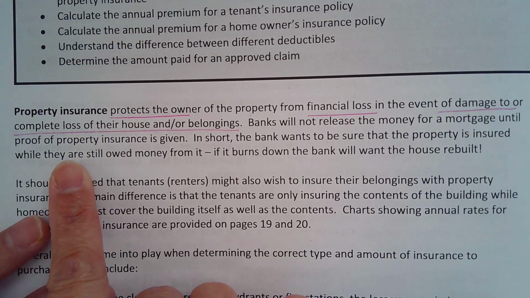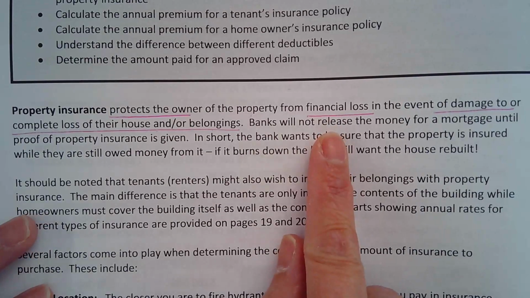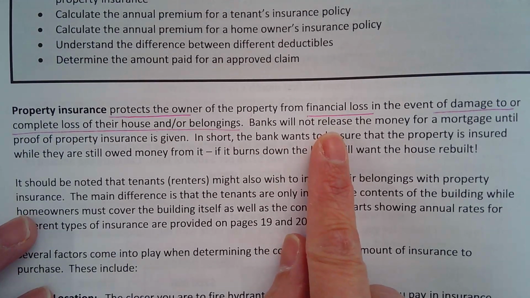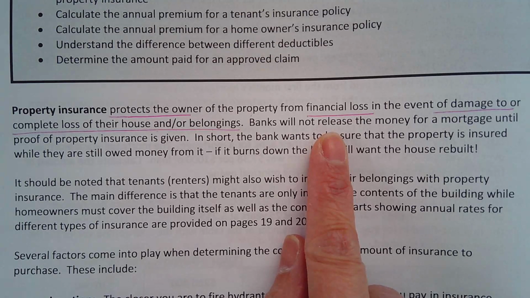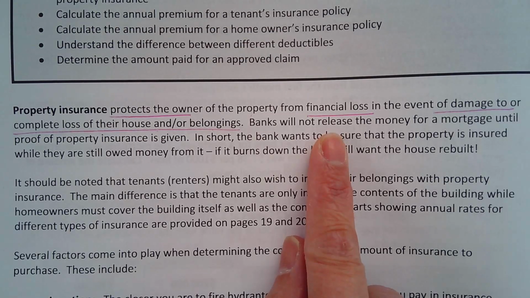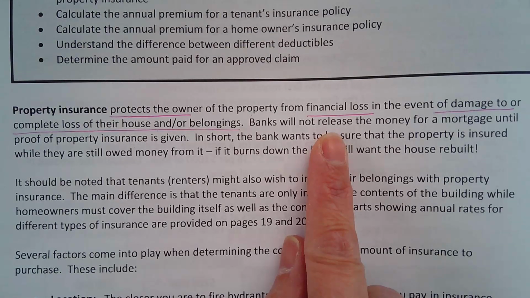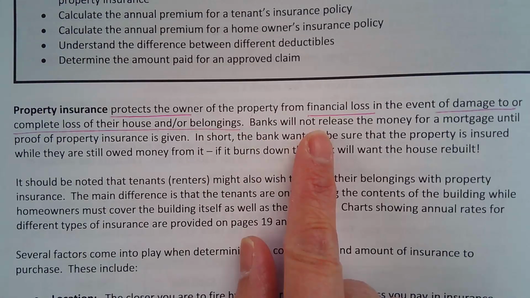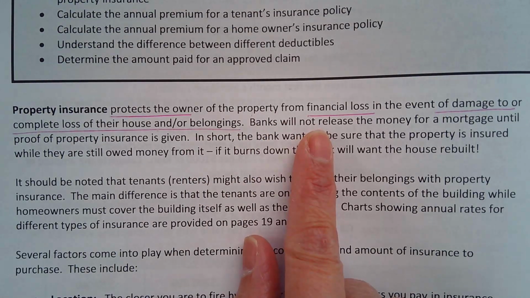Now, how does a person recover from that? Because if somebody loses their house, well, it's lost? No. They should have insurance, right? Everybody needs to have insurance to protect from financial loss, to recover it back.